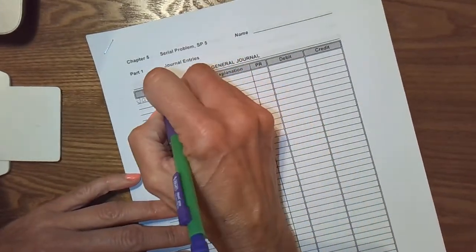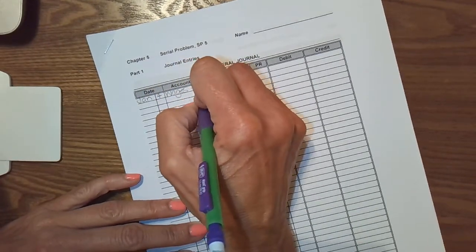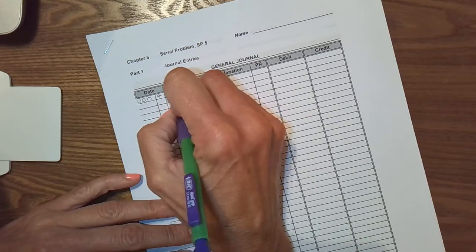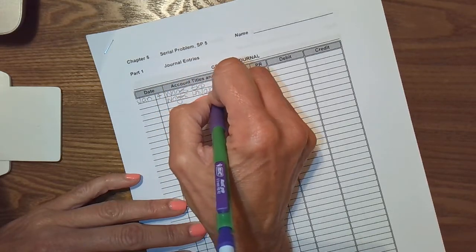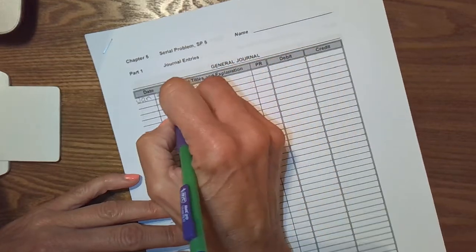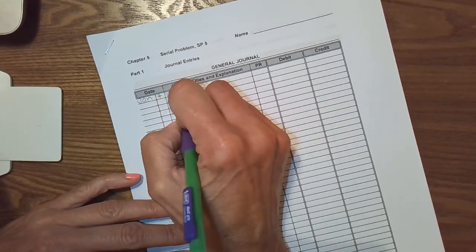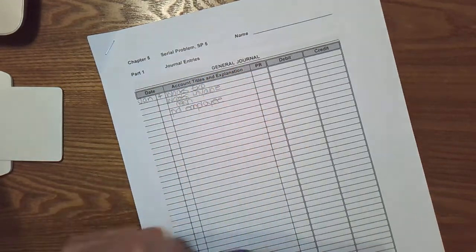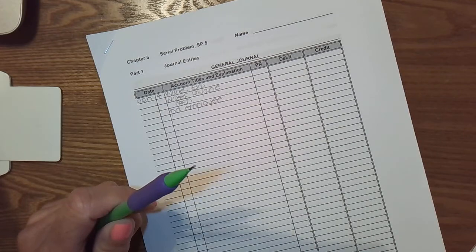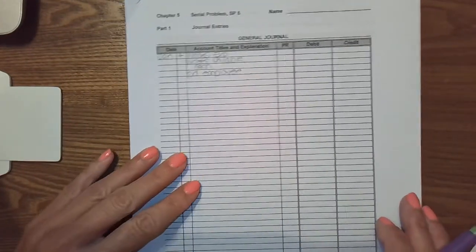And we're going to use wages expense, wages payable, and cash, explanation, paid employee. Okay, so those are the 3 titles that we use.